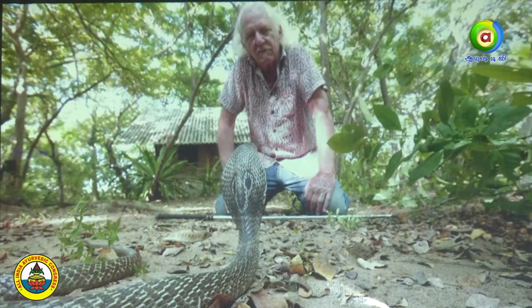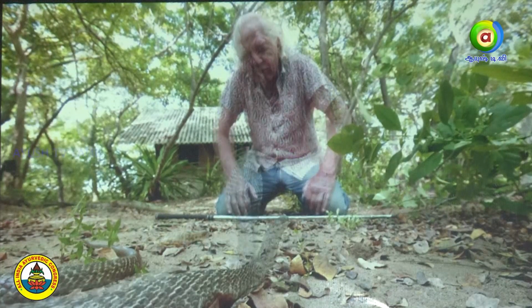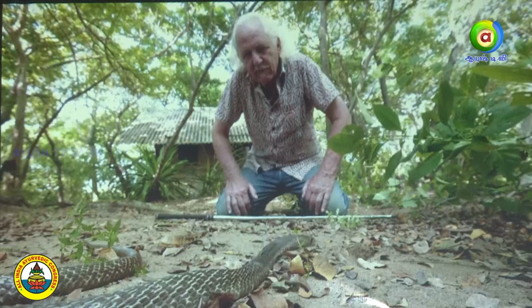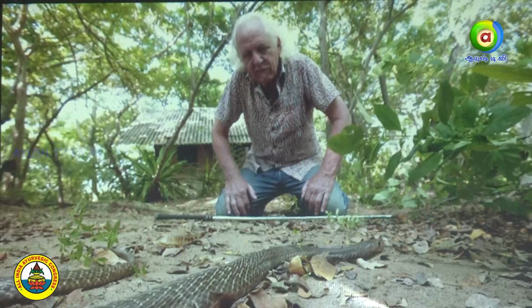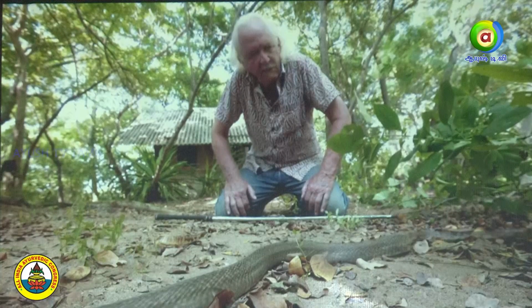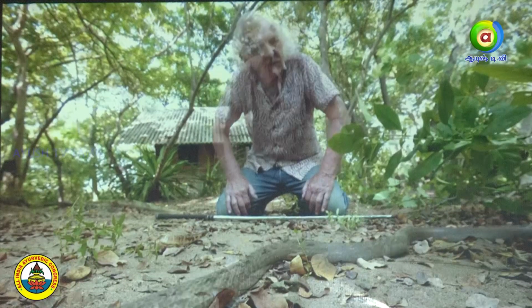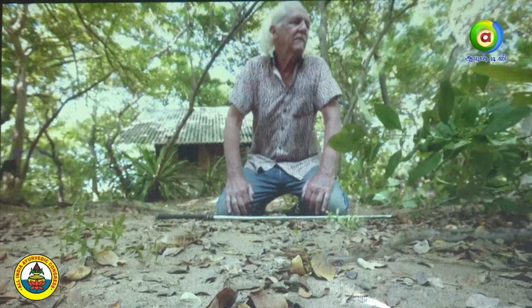In spite of the cobra's intimidating appearance, their natural instinct is to shy away from humans. They avoid us whenever they can. When they don't perceive us as a threat, they simply slip away.